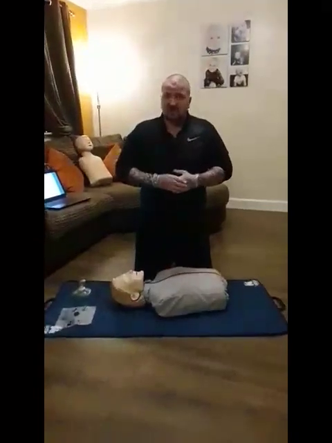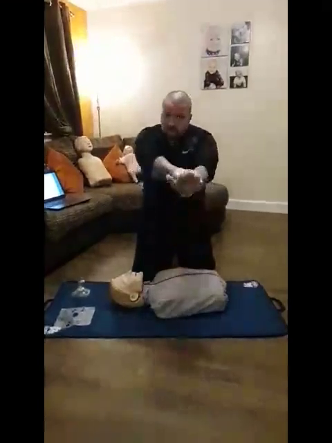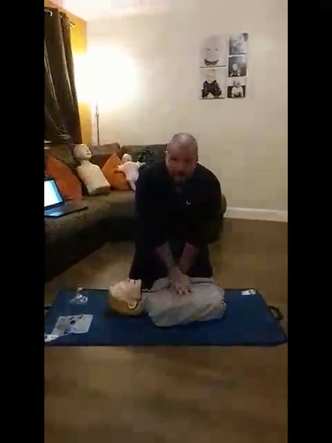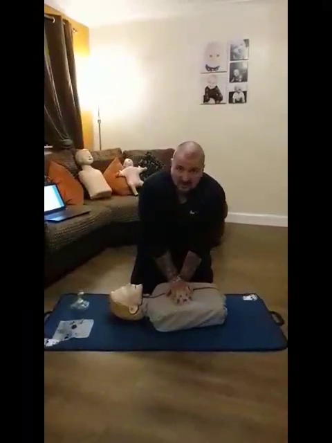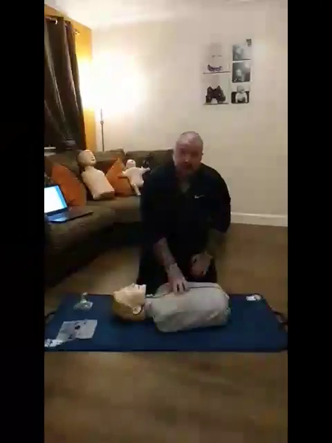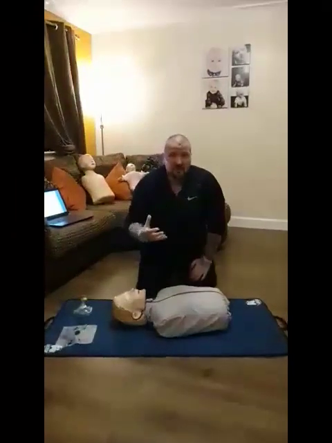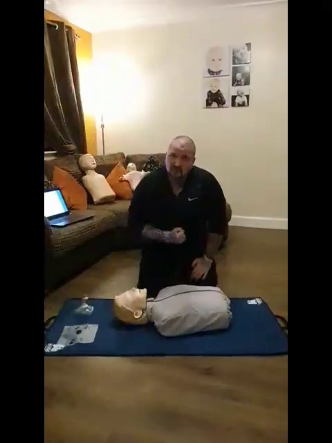Now because this is what we call a sudden collapse cardiac arrest casualty, we just need to get straight into chest compressions. Chest compressions go on the centre of the chest, and as an adult you use two hands, looking for a depth of 5 to 6 centimetres. In this adult mannequin you'll hear a click. That's the correct depth. In real life you won't hear the click, but you've just got to press down as hard as you can.